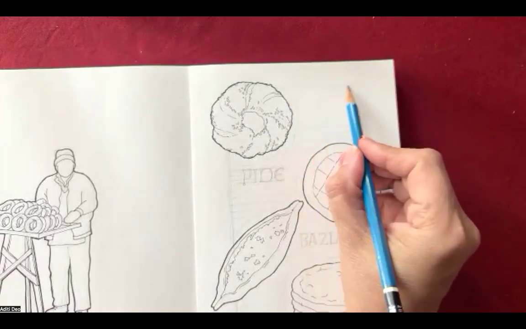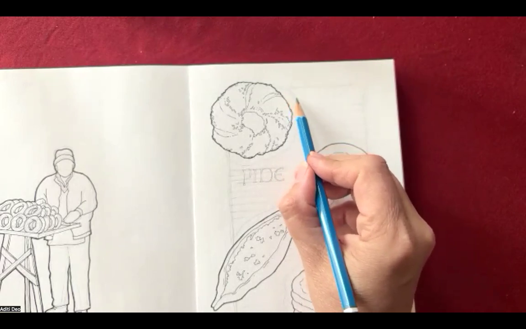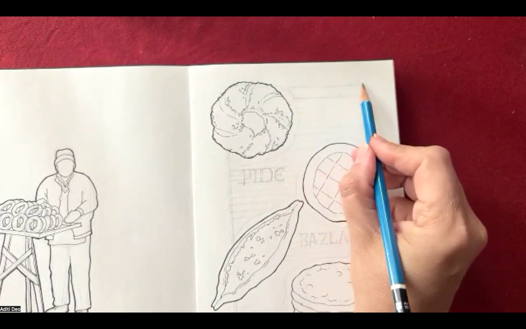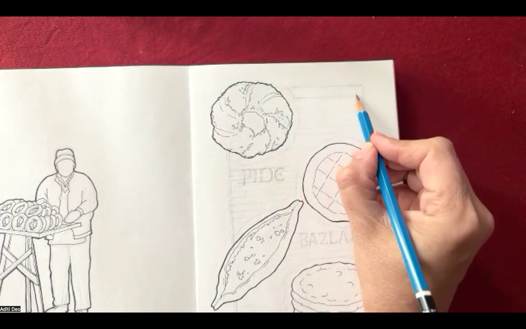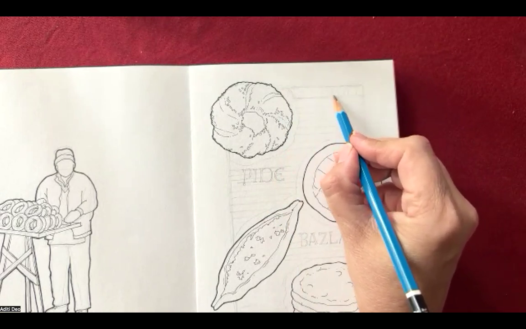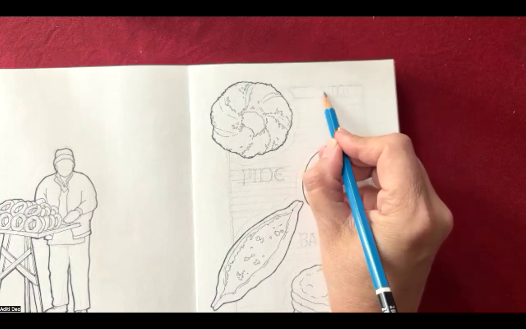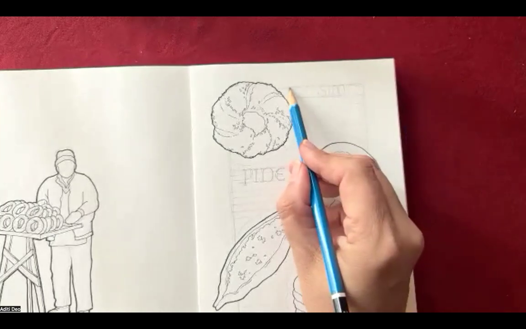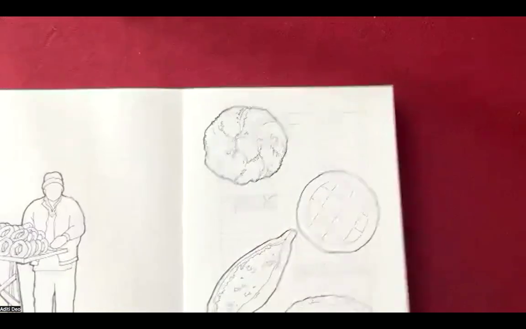So this is the outline. These are just different ideas I want to give you. I'm writing the name of the bread towards the right side, and I'm going to block this whole thing up and color it up, maybe even in black or red.